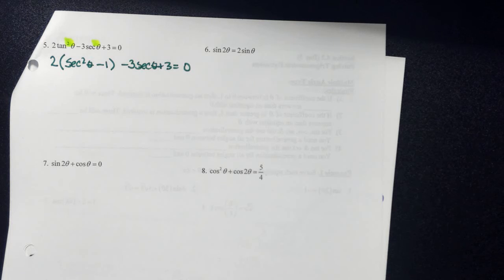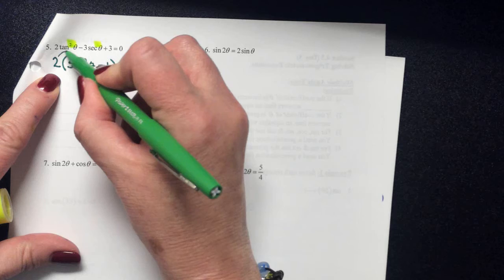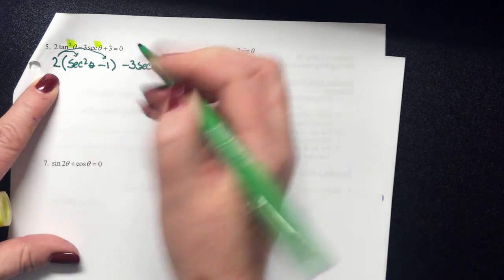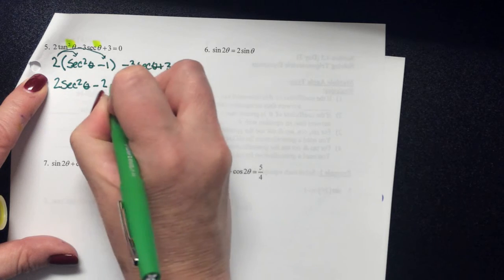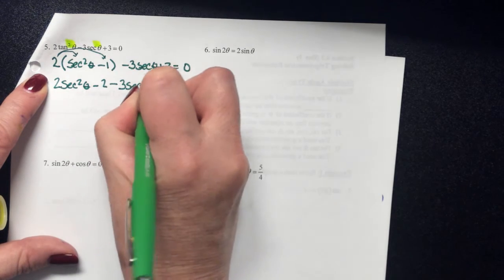What do you think I'm going to do next after I've substituted? What am I going to do with this 2? I'm going to have to do what? Distribute. So I have 2 secant squared theta minus 2 minus 3 secant theta plus 3 is equal to 0.